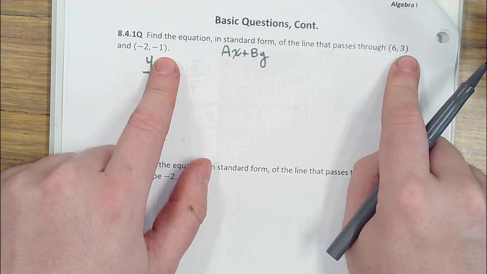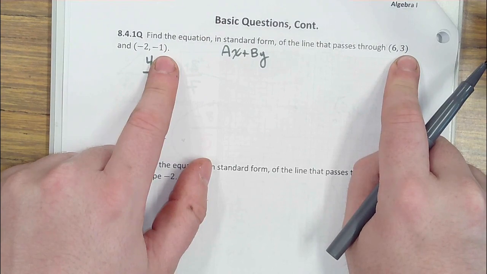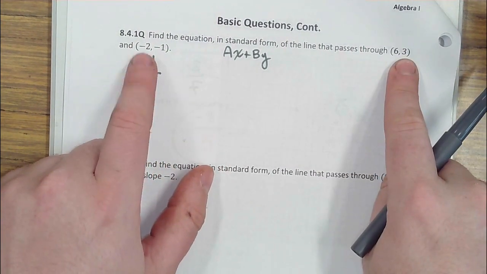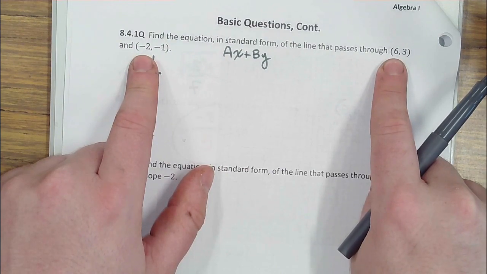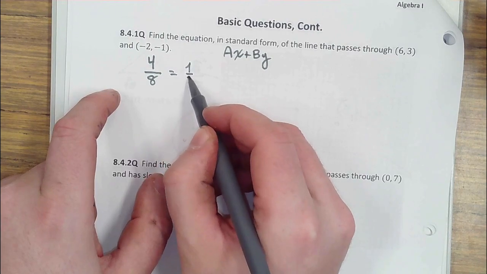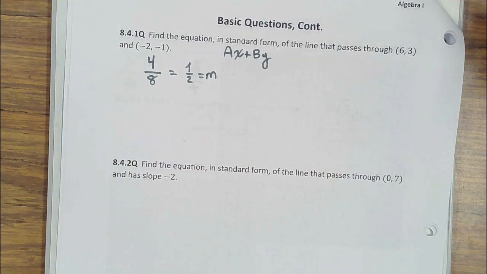Well, if we're starting here and going there, it'd be 4 for the y values. But in reverse, it'd be -4. I'm starting here. If I start at -2 and go to 6, what am I doing? Which, of course, we can simplify to a half. So that's our slope for our equation.